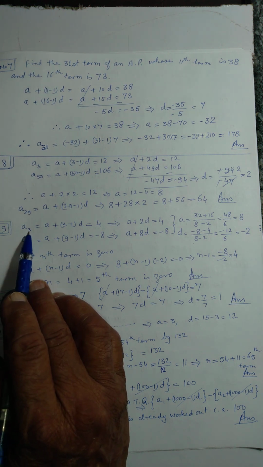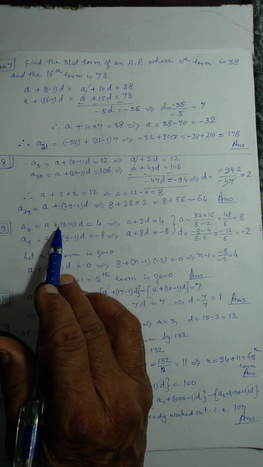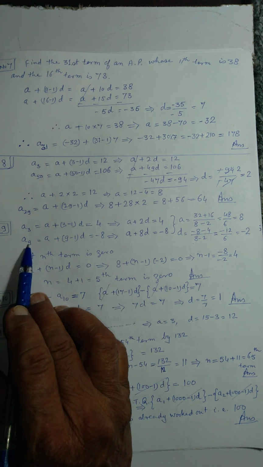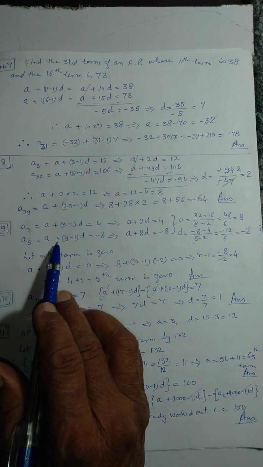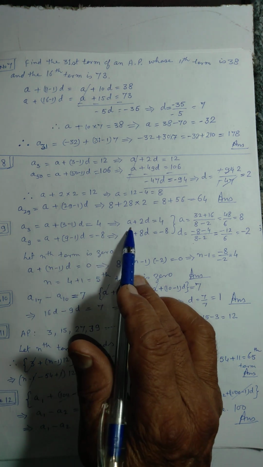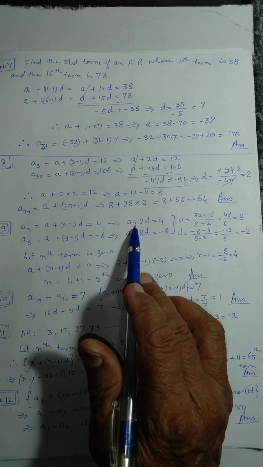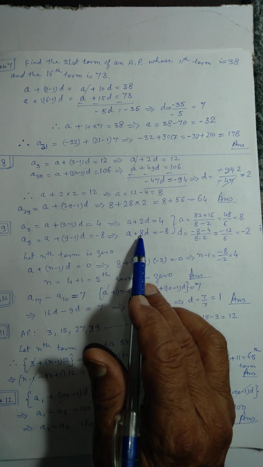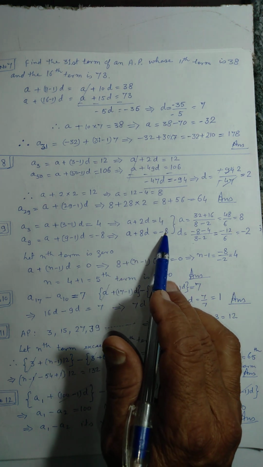Third term, that is A3, will be equal to A plus (3 minus 1) into D, that is 4. And the ninth term, that is A plus (9 minus 1) into D, is equal to minus 8. So the first equation, if you solve it, you will get A plus 2D is equal to 4 and A plus 8D is equal to minus 8.